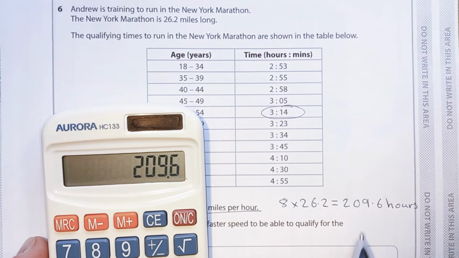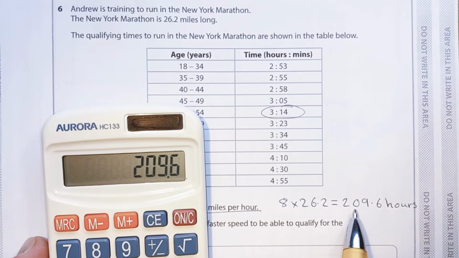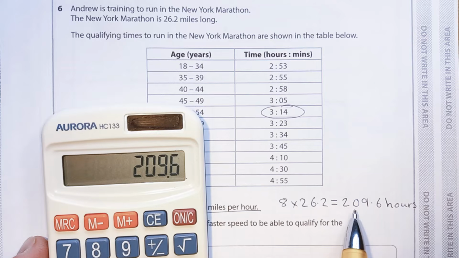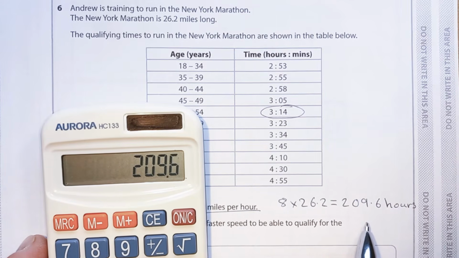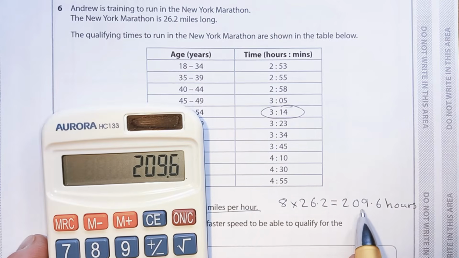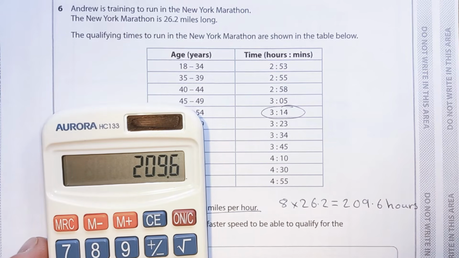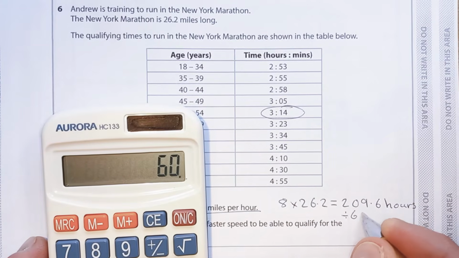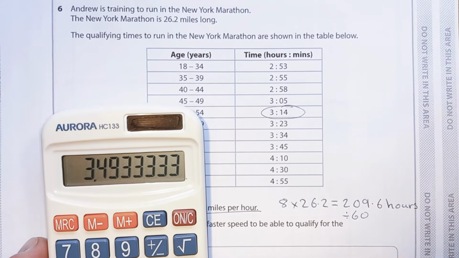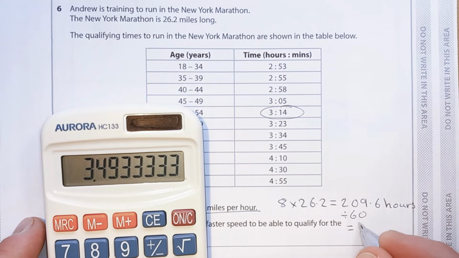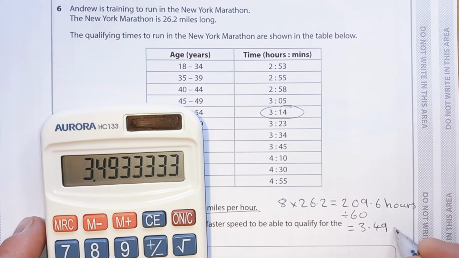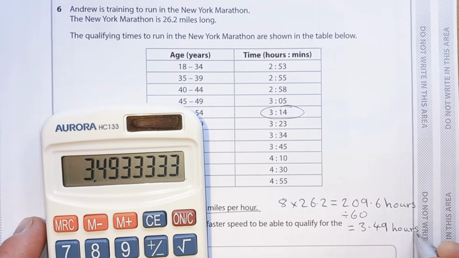Well, there are different ways you could do this. You could keep taking 60 off of this, and that would be your number of hours, and then see how many minutes are left. What I'm going to do, though, is divide it by 60. This is going to give me the number of hours but as a decimal. So it's 3.49, to 2 decimal places, so 3.49 hours.